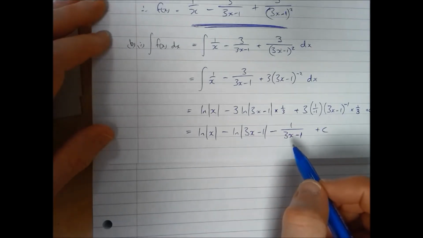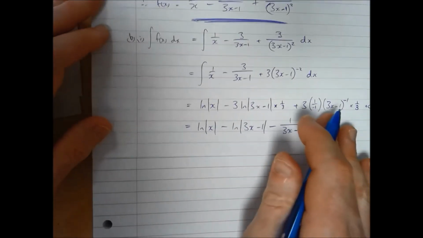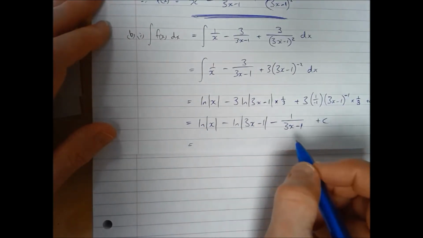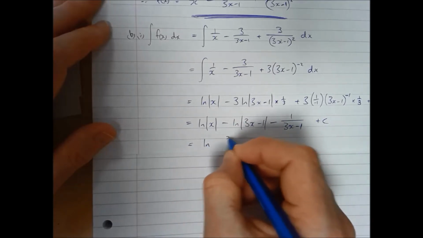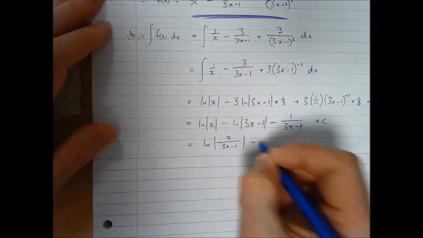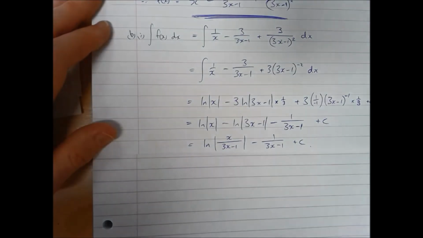Okay. Now we could merge these two ln functions together. So we've got ln x minus ln of 3x minus 1. So that could be combined to give ln of x over 3x minus 1. And then finish there.